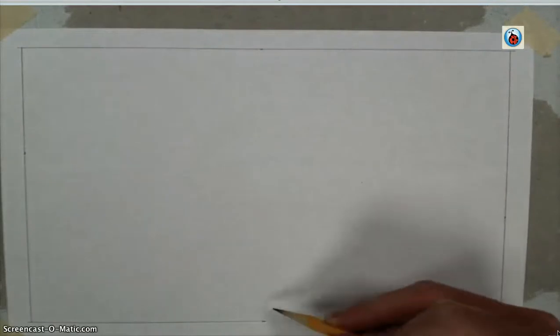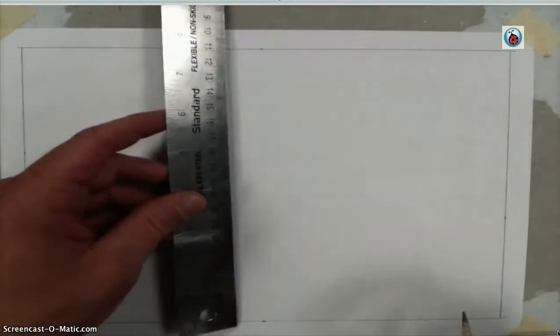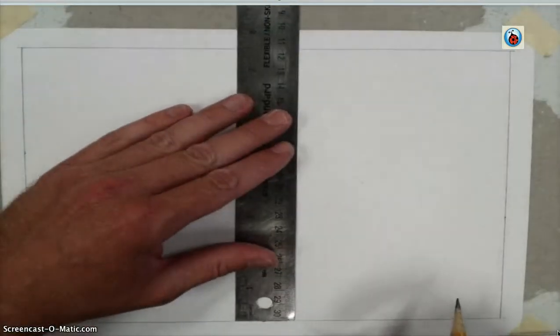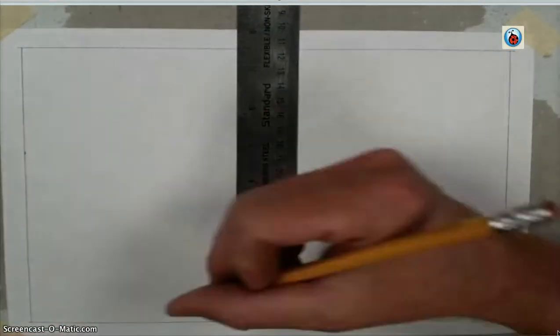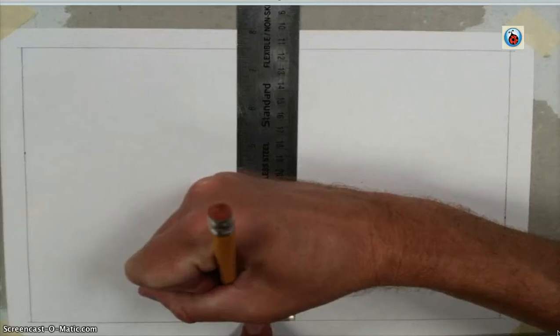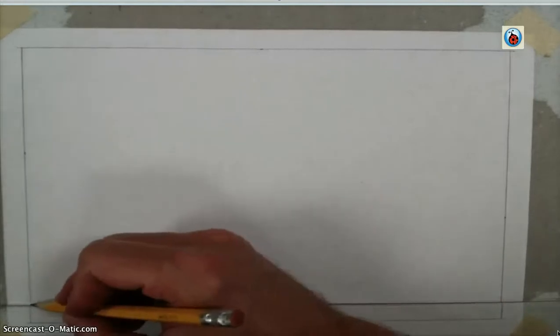We're going to do a very simple title block. Okay, we've done some title blocks in the past that are complicated. This one's going to be a simple one. So from your border line here, just mark up another 1/2 inch. That's it. Take your T-square once again, draw your horizontal line across.